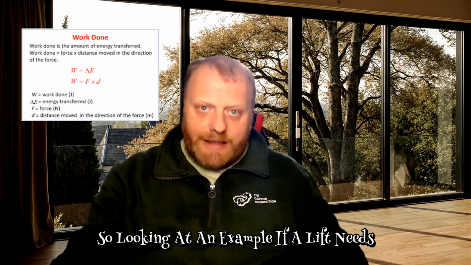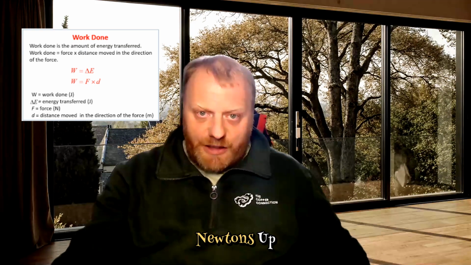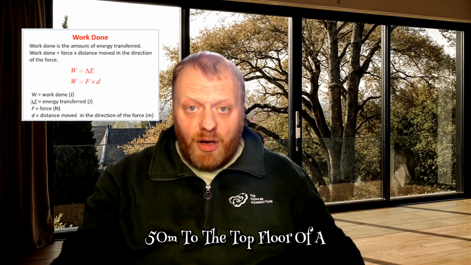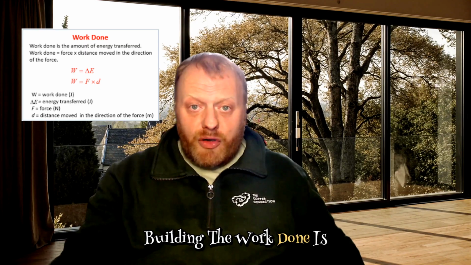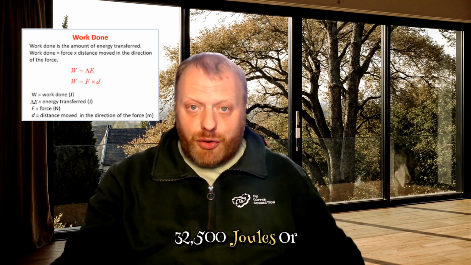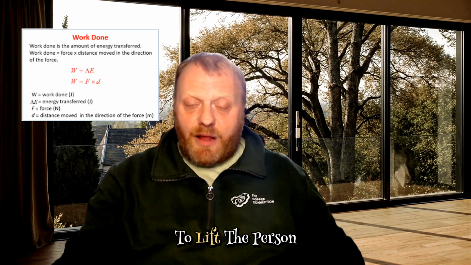So, looking at an example, if a lift needs to move a person weighing 650 newtons up 50 meters to the top floor of a building, the work done is 650 newtons times 50 meters, which will equal 32,500 joules, or 32.5 kilojoules. This is the energy required just to lift the person.